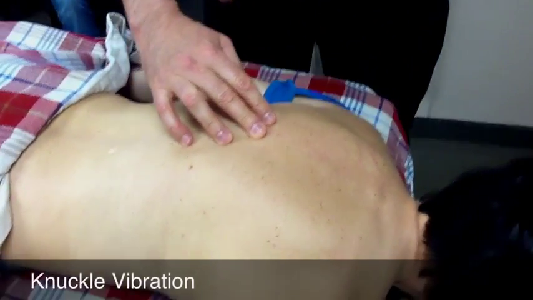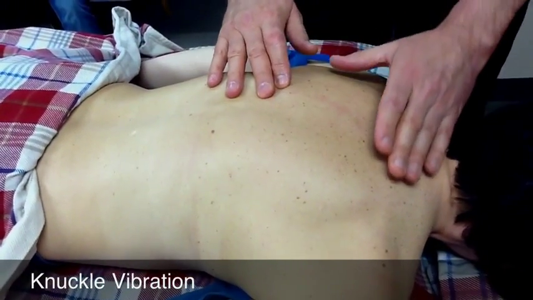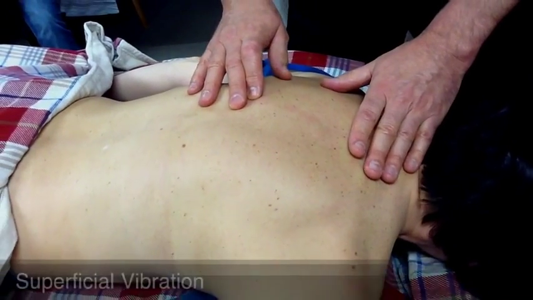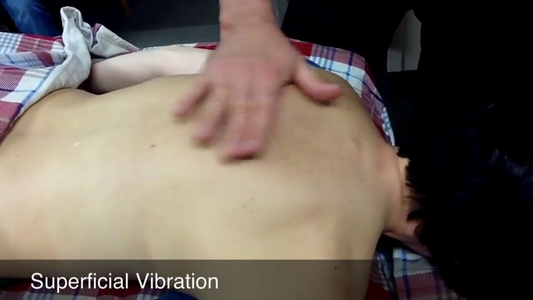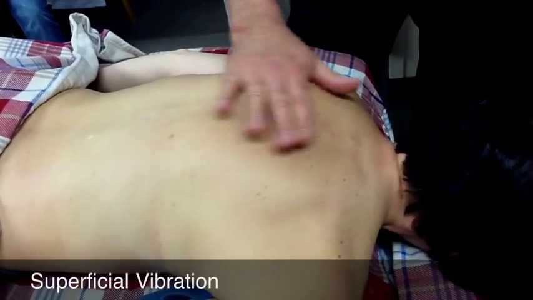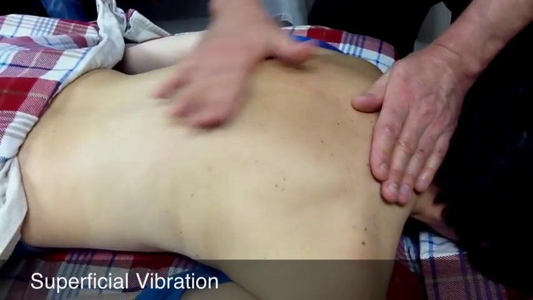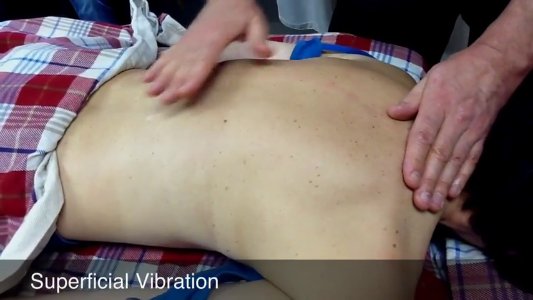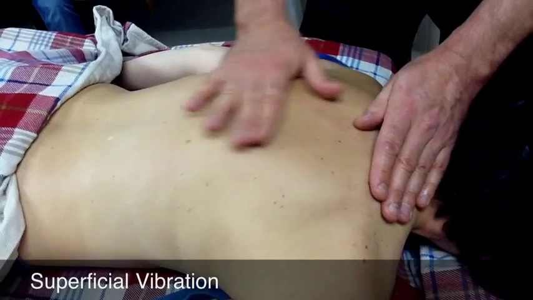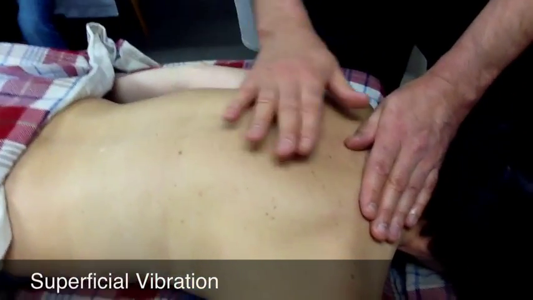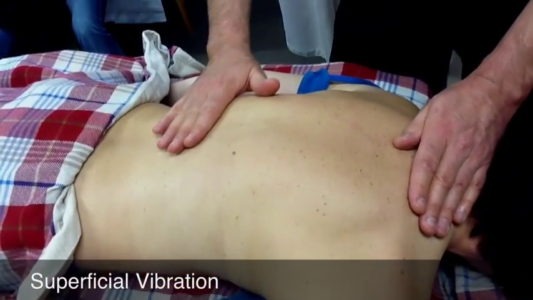There are two forms of vibration that move across the surface of the skin. One of them is knuckle. The other is superficial vibration. So it's the same thing. Superficial vibration starts out looking like lateral vibration. The reason it's superficial is you can't use quite as much pressure because you're going to be moving across the skin simultaneously. So with vibration, you can apply a fair amount of downward force if you're just staying in one position. But if you have to move, he calls it superficial vibration, because as you vibrate, you simultaneously move across the surface.